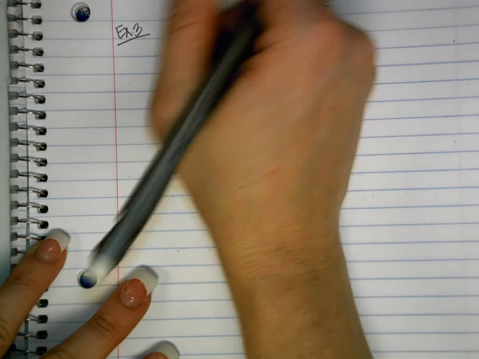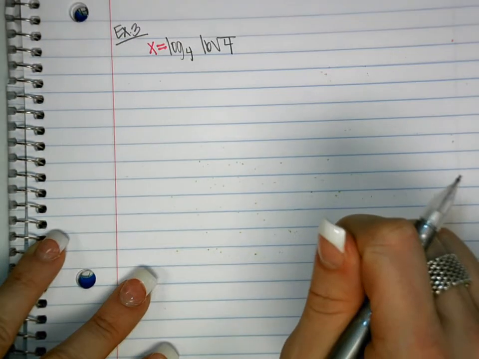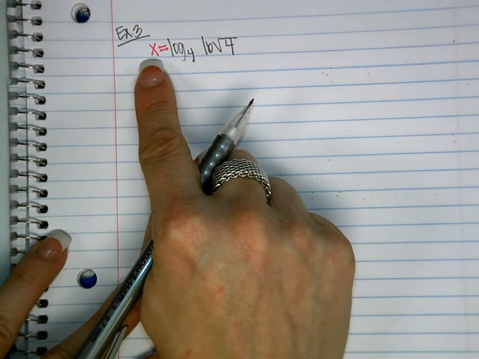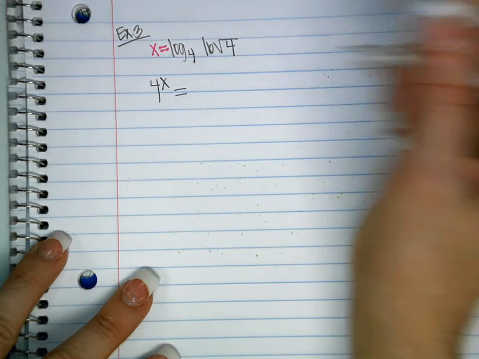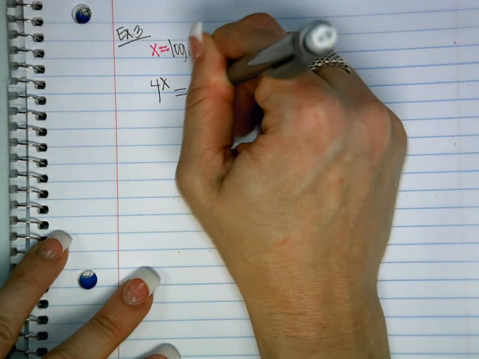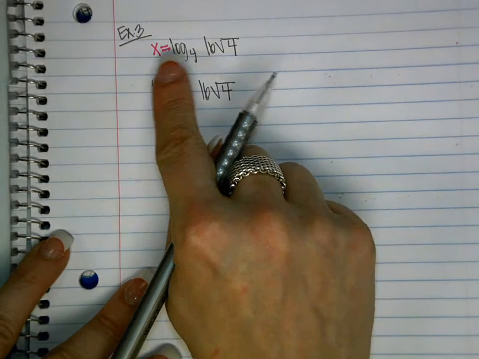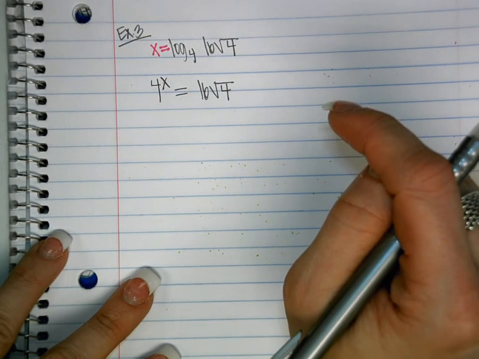Same steps, so first thing you want to do is put in an x equals. Then if we rewrite this in exponential form, x is the exponent on 4, so 4 to the x power. That makes 16 root 4.